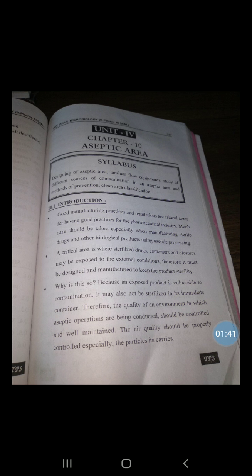It is easier, it may cause contamination. It may also not be sterilized in its immediate container. Therefore the quality of the environment in which the aseptic operations are being conducted should be controlled and well maintained. The air quality should be properly controlled, especially the particles it carries.